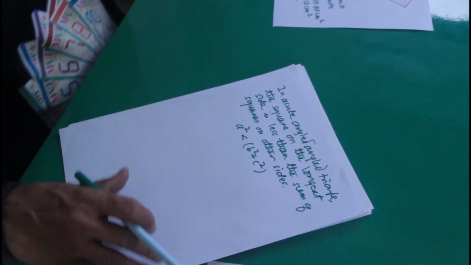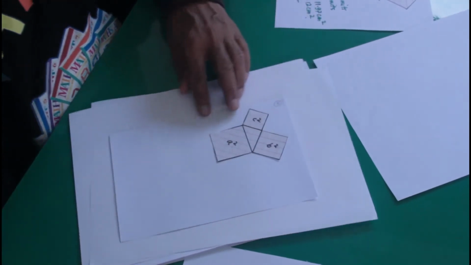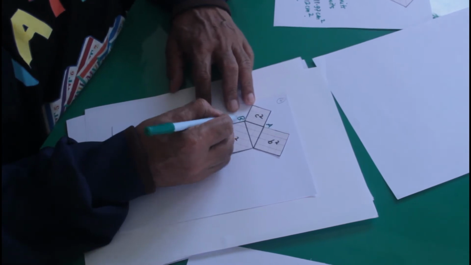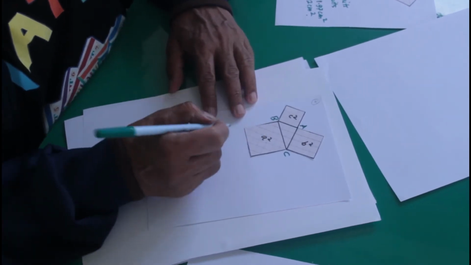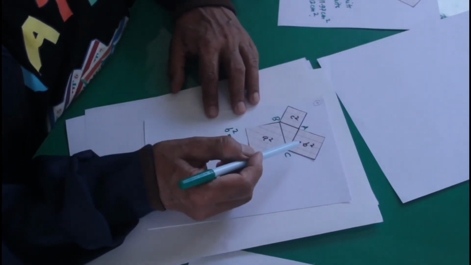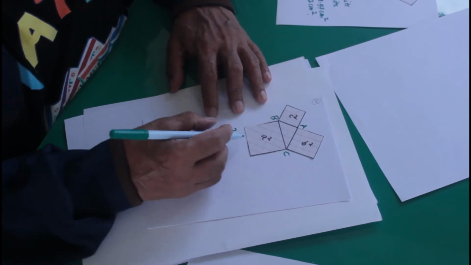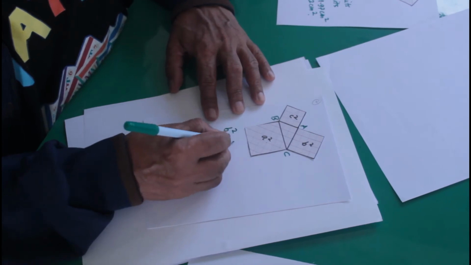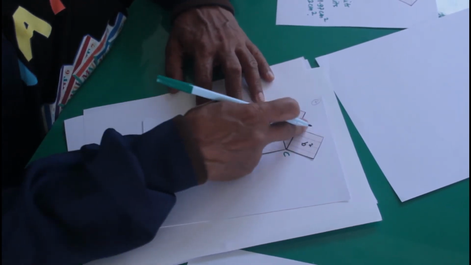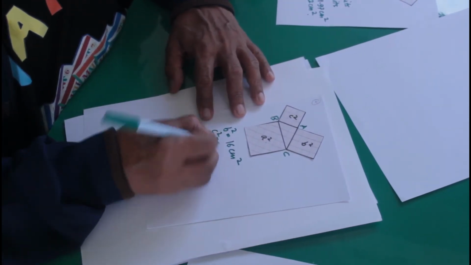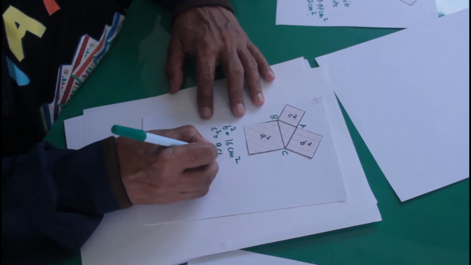Now let's take the right angle triangle. In this right angle triangle, this is A, that is B, and that one is C. This b square has the area 4 times 4, 16 cm square, and this AB side is 3, that is why this c square has the area 3 times 3, 9 square centimeter.